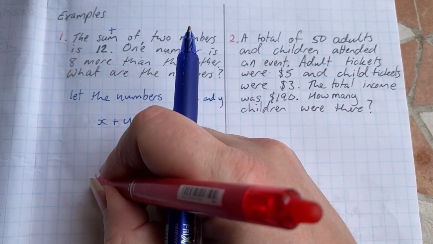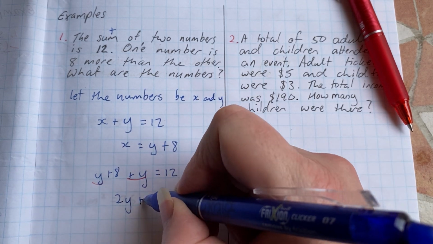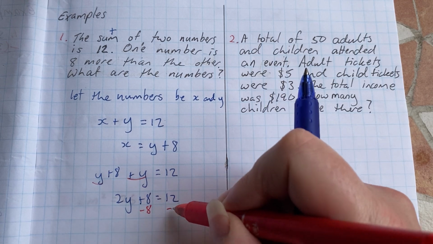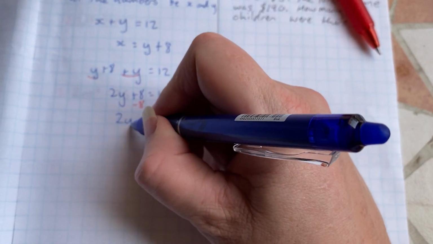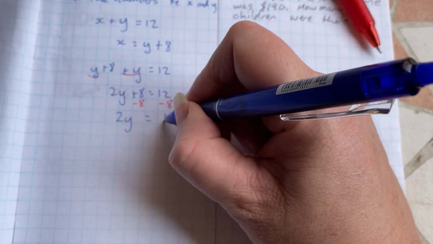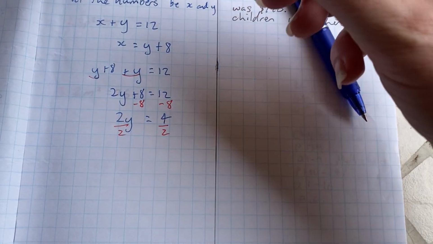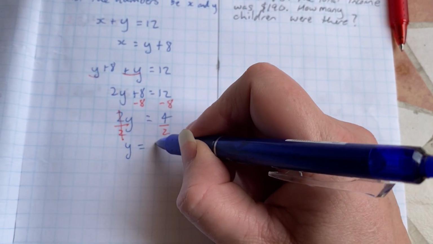Collect up the like terms. We've got a y plus a y, which is 2y, plus 8 equals 12. We'll minus the 8, so we've got 2y plus 0 equals 4. And we'll divide by the 2. They'll cancel. So y equals 2.